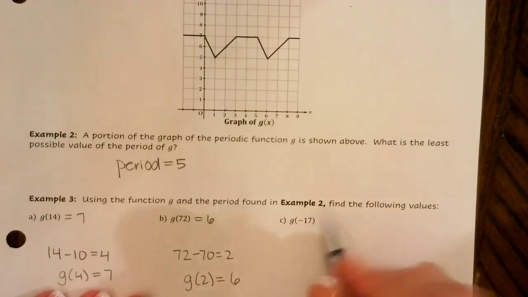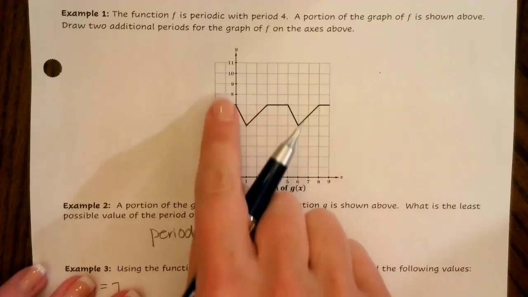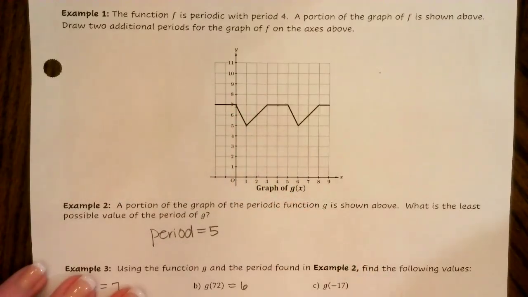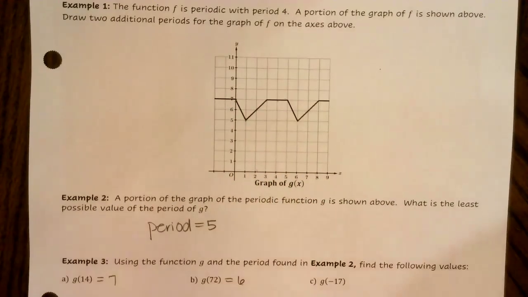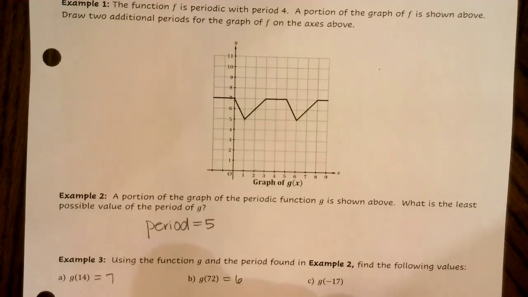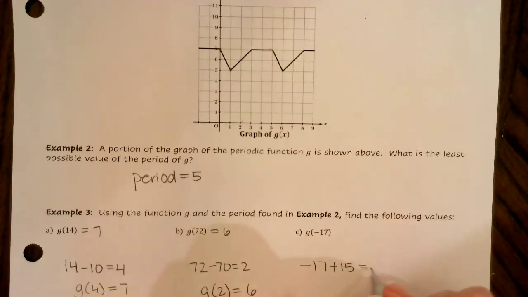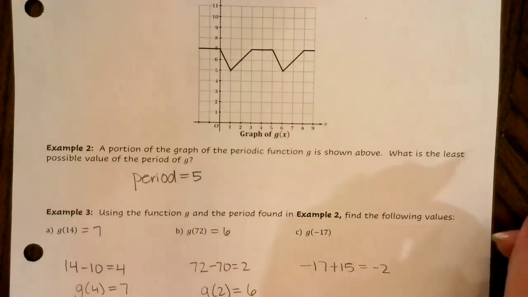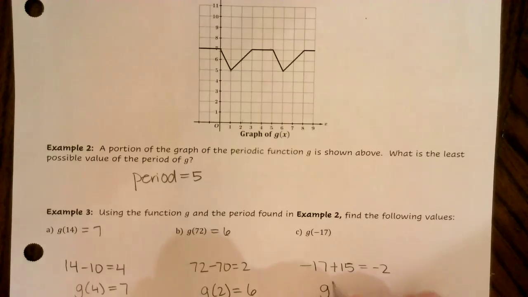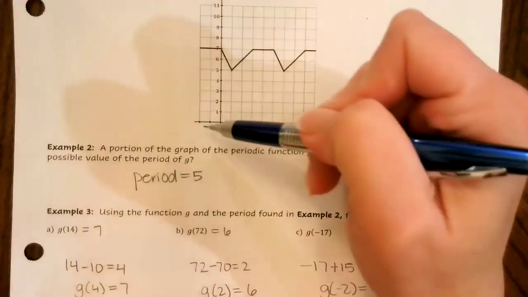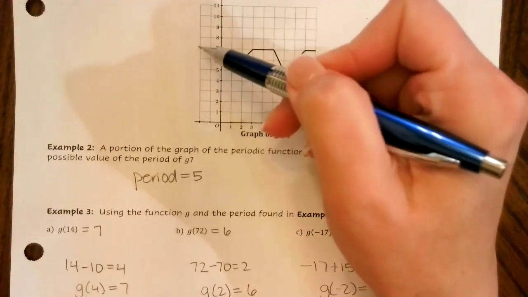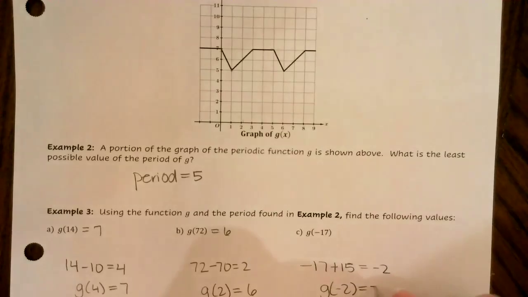All right, for G of negative 17, that means I'm going backwards this way to find that value. But I can still do the same exact thing. So I could say negative 17 plus 15, because that's how many cycles would go through there, is equal to negative 2. And so now I'm back on the graph right here at negative 2, it is 7.